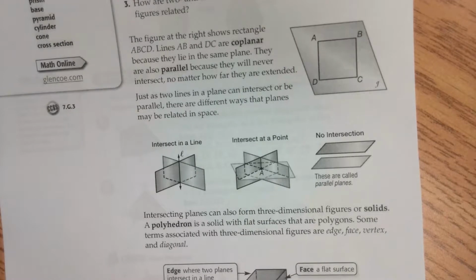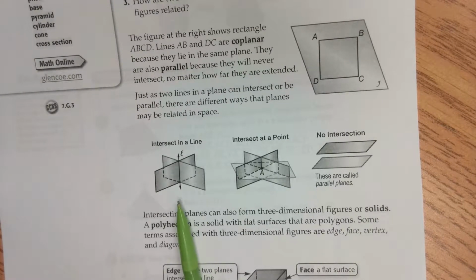So if I have two planes, they can intersect together in a line. So that could be the crease where two walls meet in the back corner and the front corner, or it could be the line where the ceiling and the front wall meet.